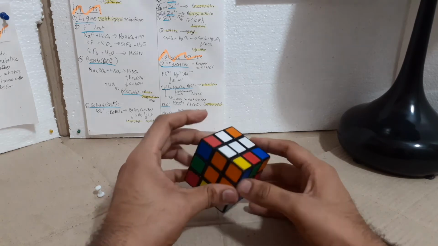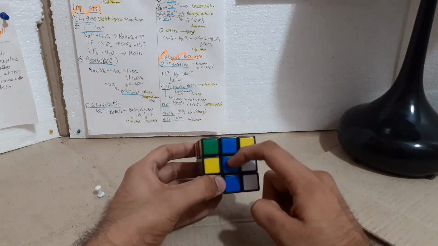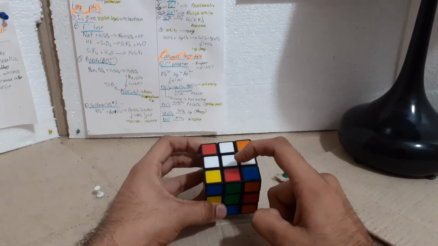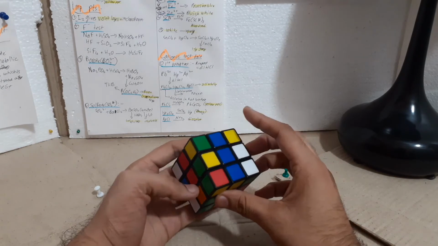Okay, so we've got our white and orange done. We've got our white and blue done. We've got our white and red done. The last thing left here is the white and green edge piece. So we first have to find where it is.